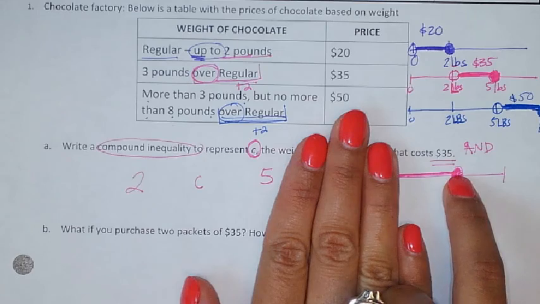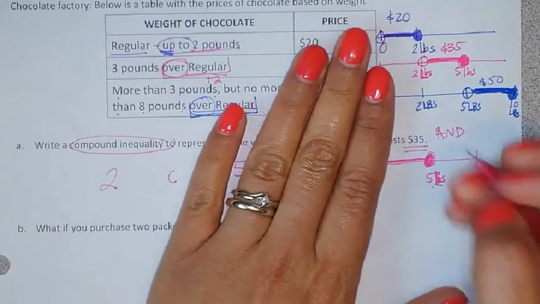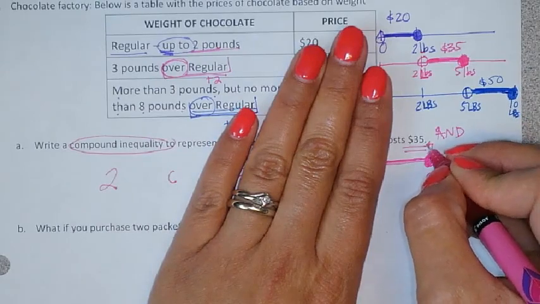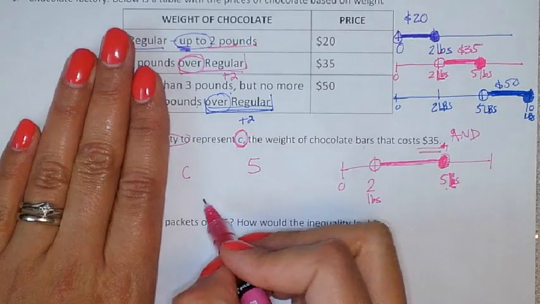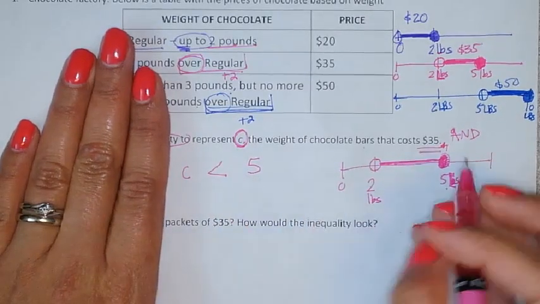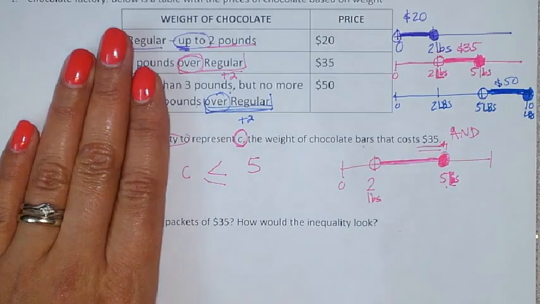So it's 5 pounds or less over here to the left. So in relationship to the 5, this is going that way. Okay, so that means that it's going to be less than. So C will be less than 5. Because I shaded the 5, this will be or equal to.